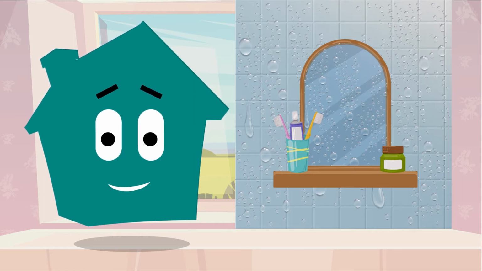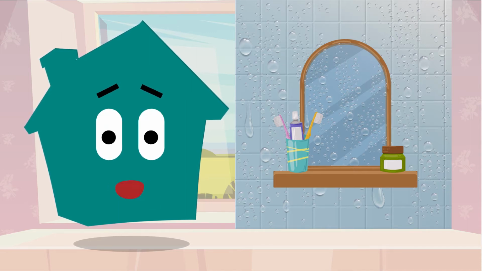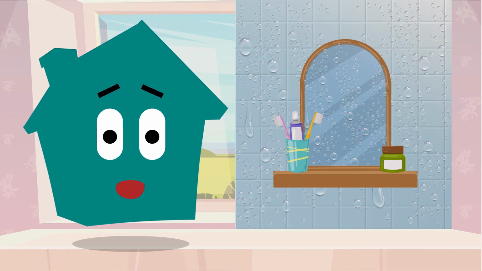Condensation is the most common form of damp found within buildings and is often confused with structural dampness. However, if ignored, it can also cause serious damage to your home and belongings. As such, it is important to know what causes condensation and what you can do to minimize it in your home.